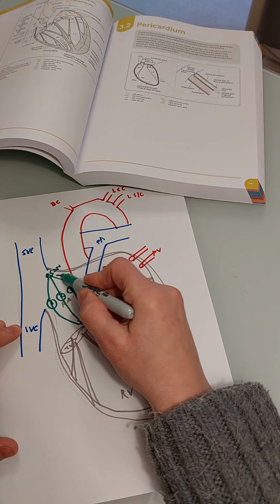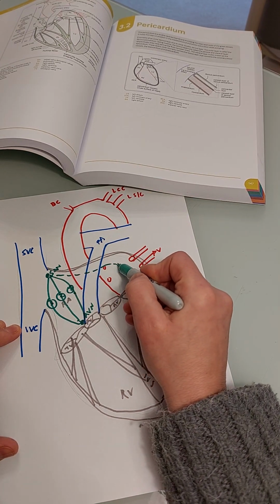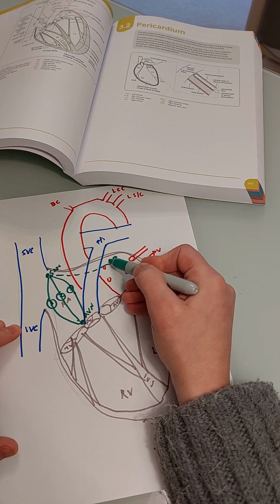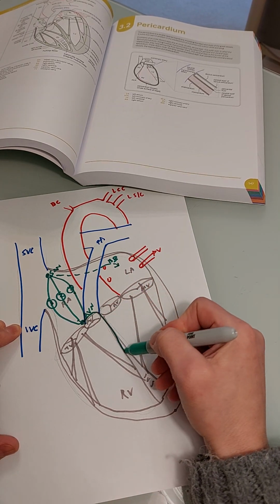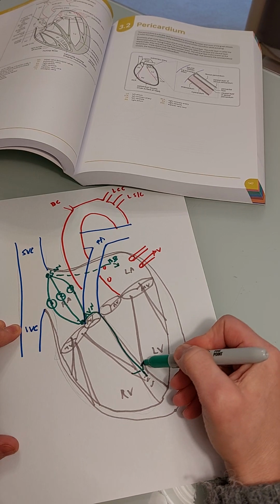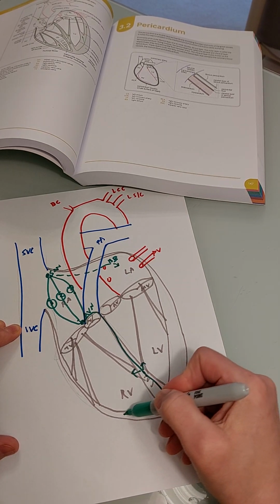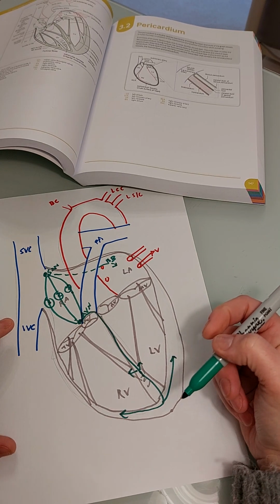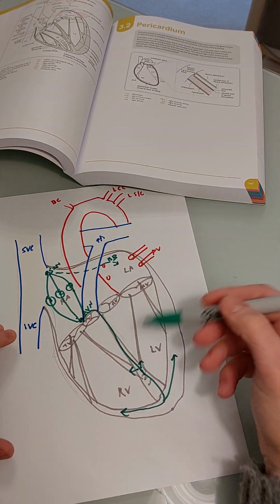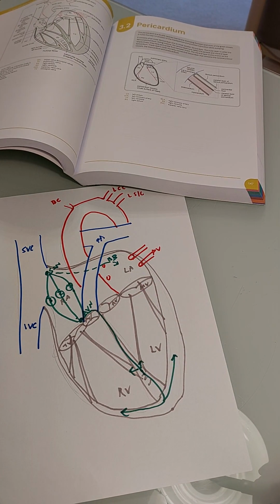You also have a bundle that goes into your left atrium, and this is Bachmann's bundle. And then from the AV node, this impulse then travels down the septum into the ventricles, all the way around, and this is how the electrical impulse will travel through the heart.